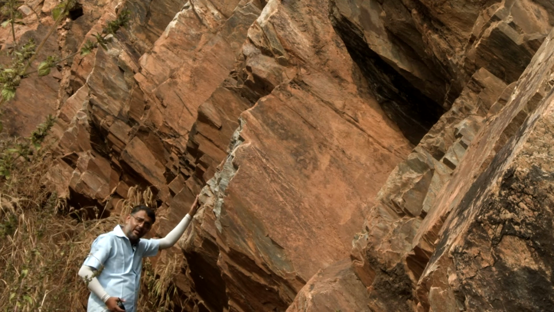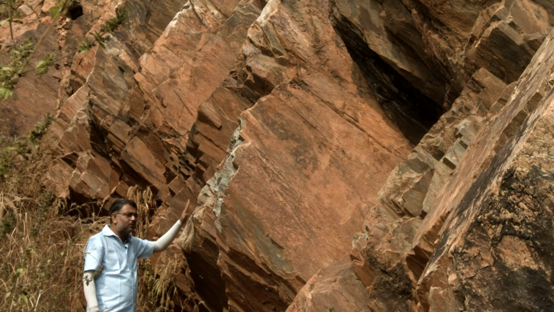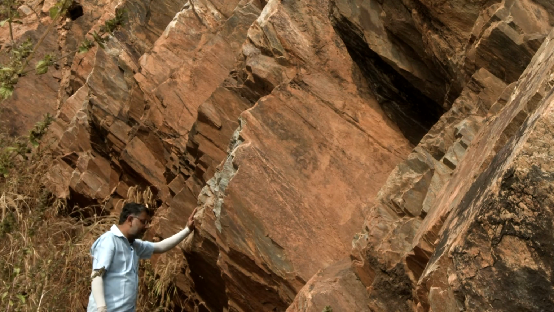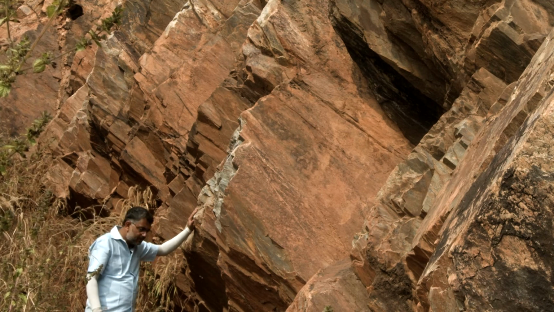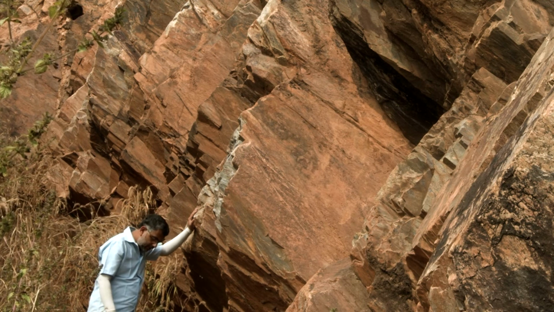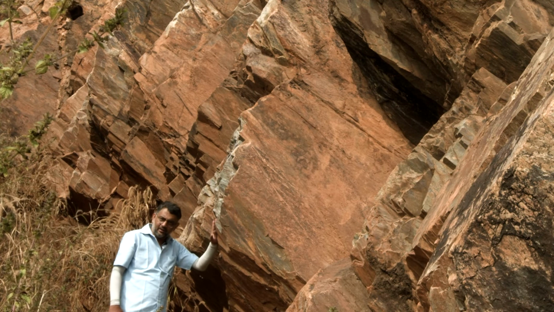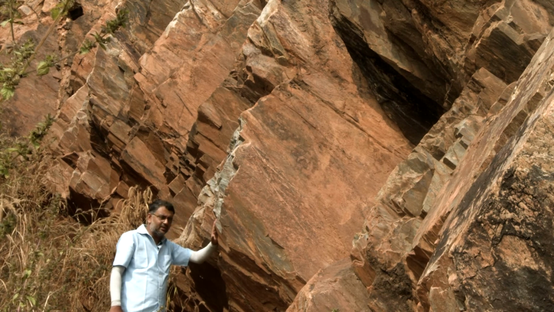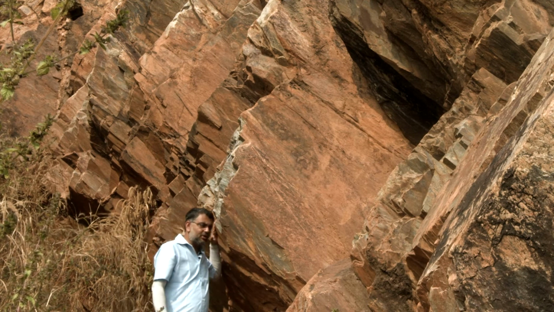So, thin section study of these rocks revealed extreme ductile deformation of the quartz grains. The maximum temperature recorded was 600 to 700 degrees centigrade. So, therefore, grain boundary migrations and other features are very evident in these rocks when you look at them under optical microscope, particularly the transmission light microscope.